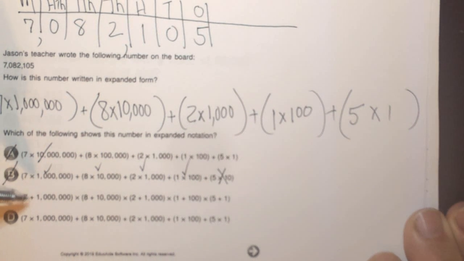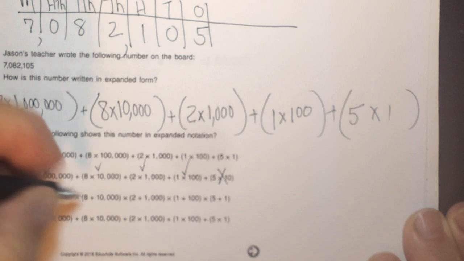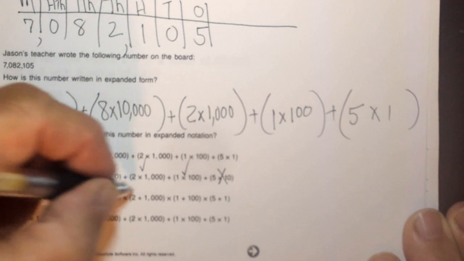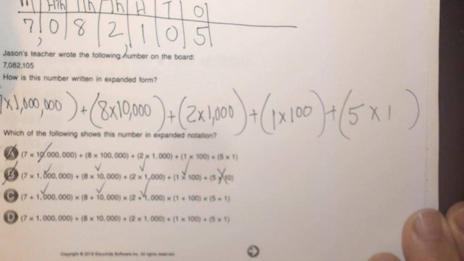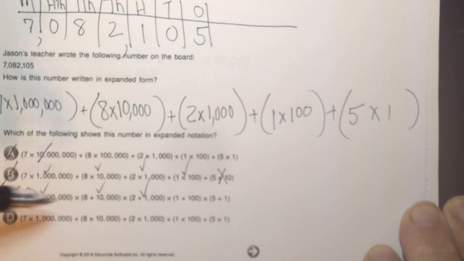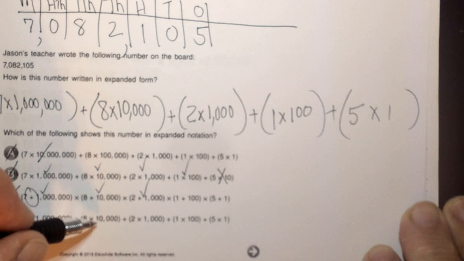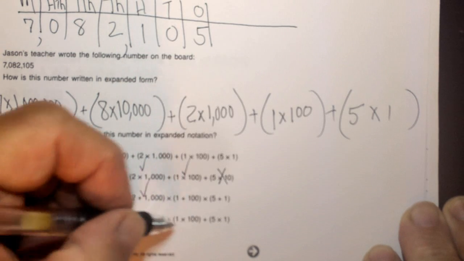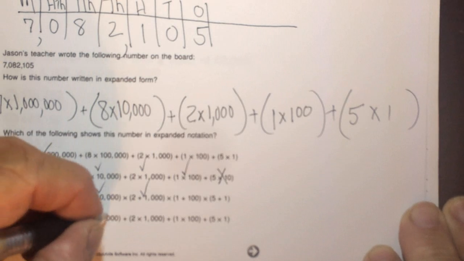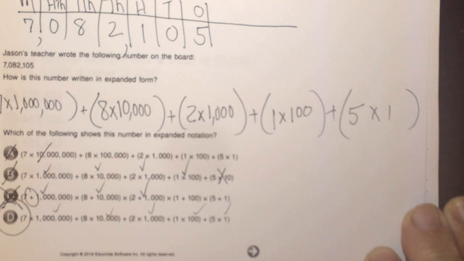Again, just comparing. 7 times a million. 8 times 10,000. 2 times 1,000. 1 times 100. Oh, and Mr. Hayes wasn't paying attention. These say plus, so none of these are right because of the plus. Boom. Gotta be careful with those signs. So this one must be right. 7 times 1 million plus 8 times 10,000 plus 2 times 1,000 plus 1 times 100 plus 5 times 1. All of those check. So D is my answer.